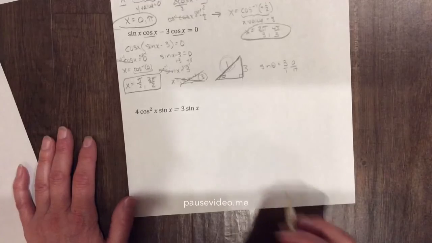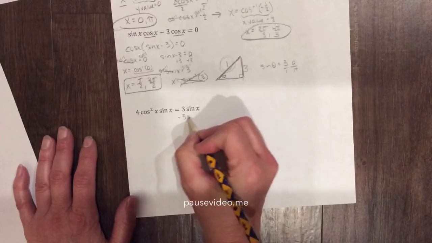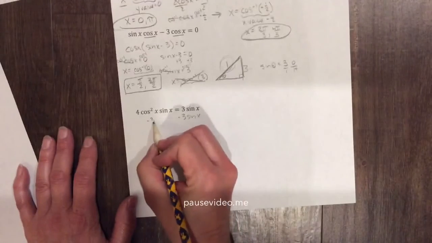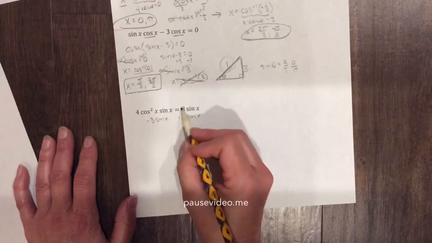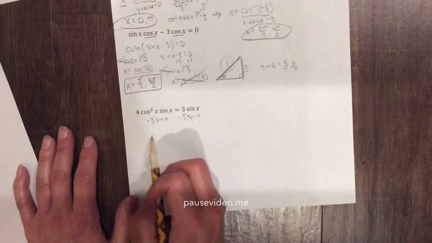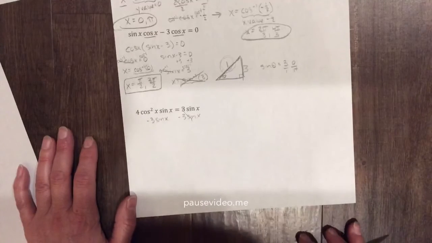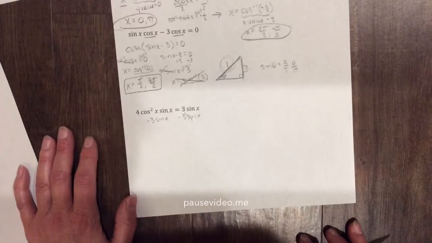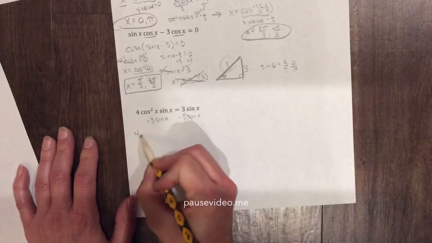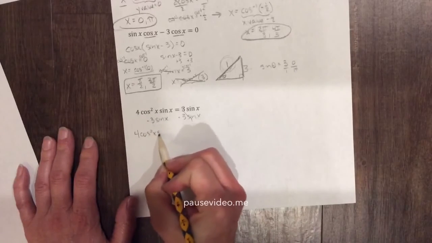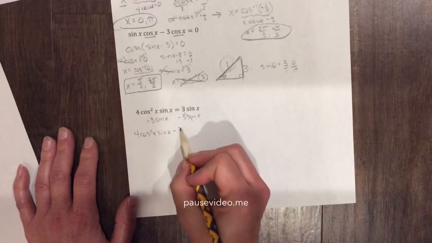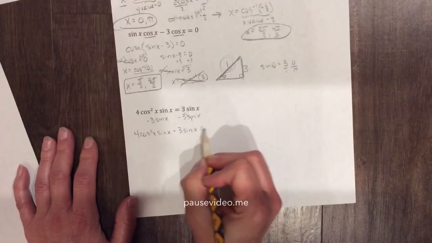Step 1, get equal to 0. So what are we going to do? We're going to subtract this to both sides. All right, those cancel. Now, are these like terms? Can I take a cosine squared x sine x and subtract a 3 sine x? No, they are not like terms. So I just have 4 cosine squared x sine x minus 3 sine x equals 0.